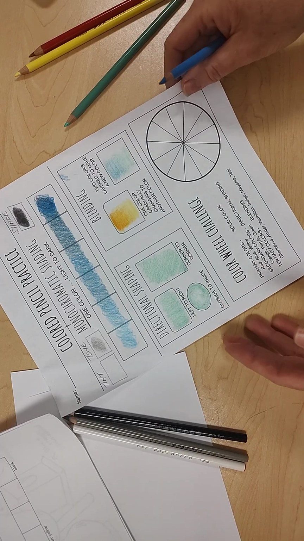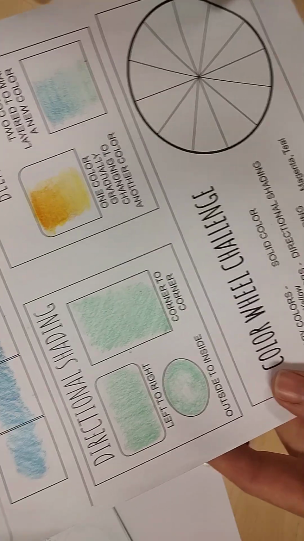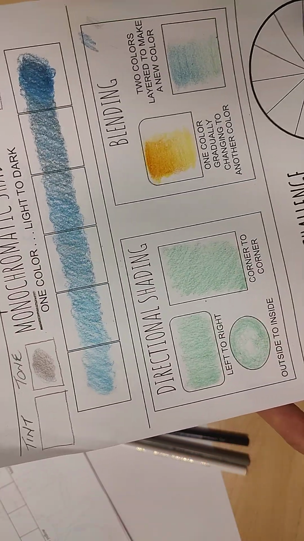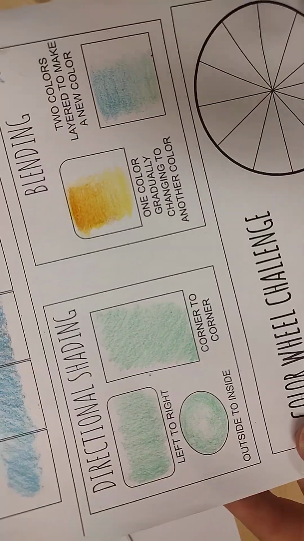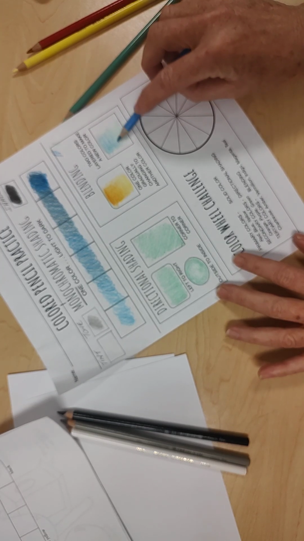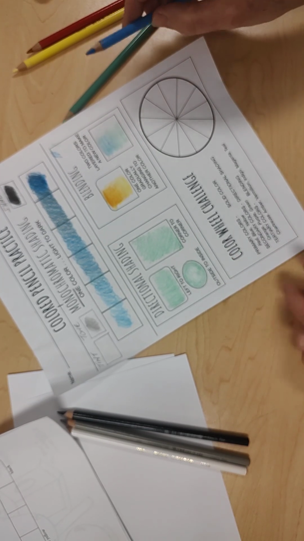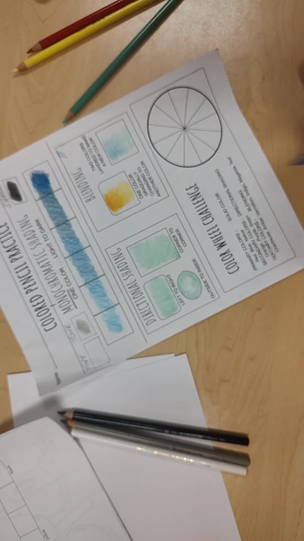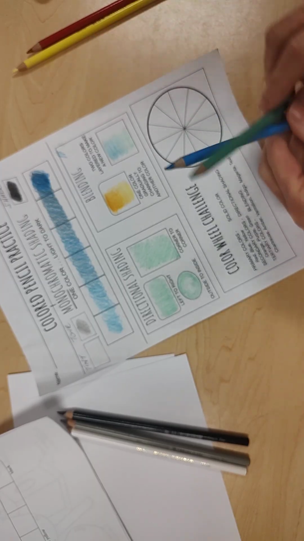So you can see how pretty your colors are when you're layering, right? When you're not working out of the box. Layering colors just creates a richness with your painting. I'm going to call it a painting because we're going to be doing this again in Art 2.